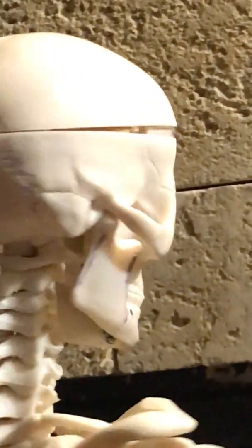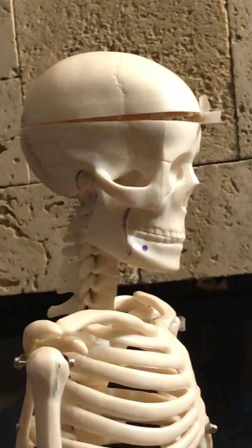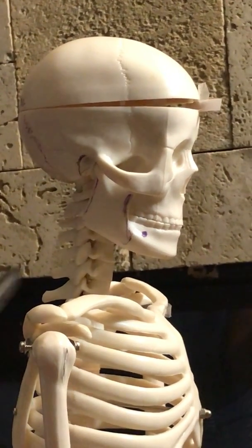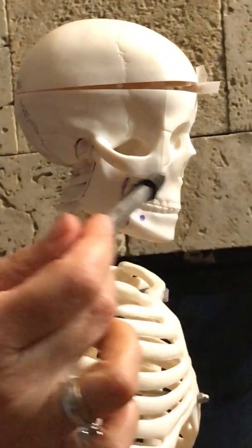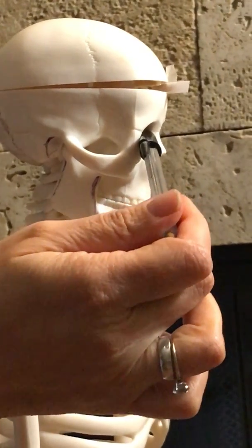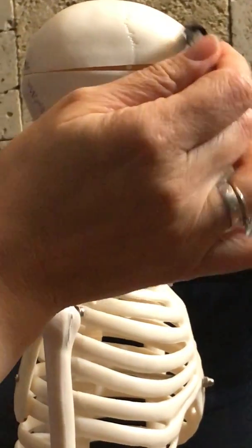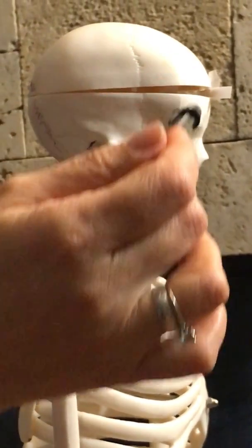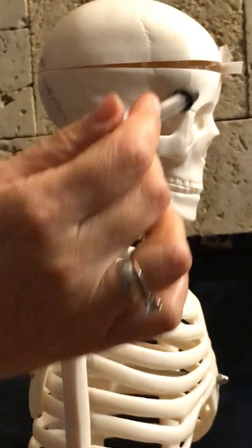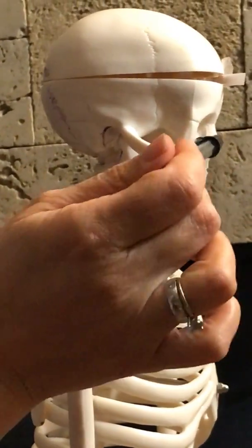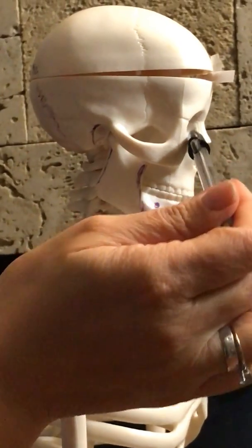Then we're looking at the lateral view, which is the side view of our Mr. Skeleton right here. And then there, we're looking for the ethmoid bone again, and I guess it would be right around there. Then we're looking for the frontal bone up here. This is the lateral view. The lacrimal bone is close to the side, right there on this side of the nose. That's where the lacrimal bone is.